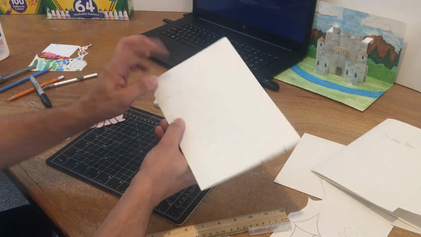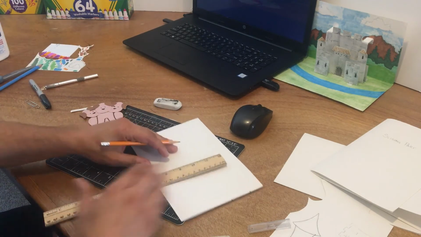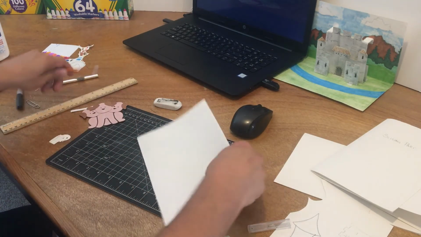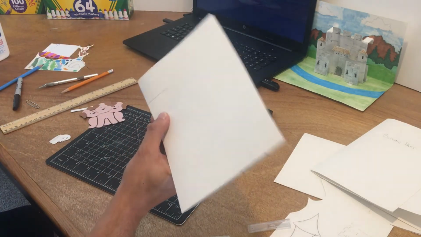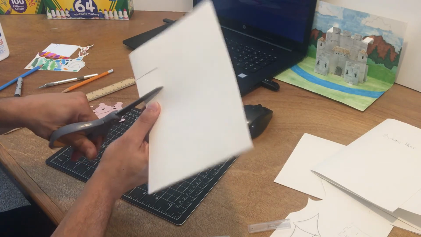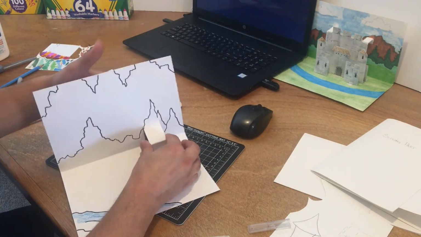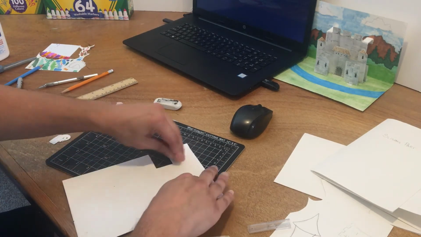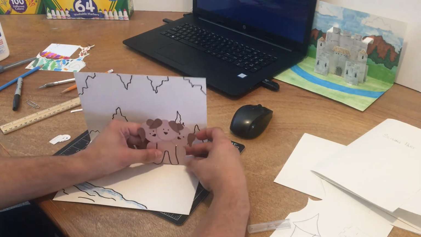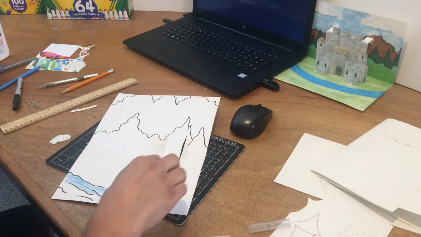Okay, so I've decided, I drew my lines. Again, I took my pencil and I took a ruler and I measured out where I want to cut it. So now I'm going to cut. Now I'll open it up, push it through, and press down. So now my little doggy's going to sit right over here. And when it closes, he completely is still inside of there.